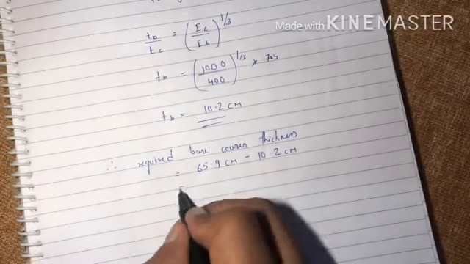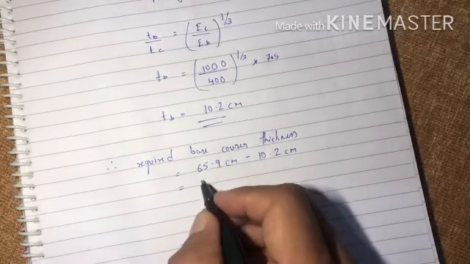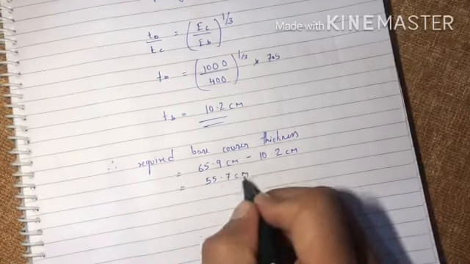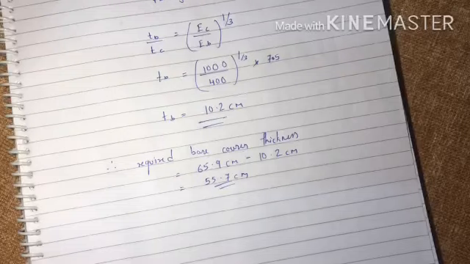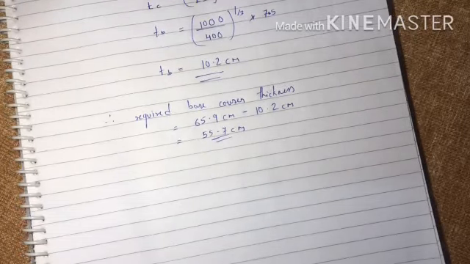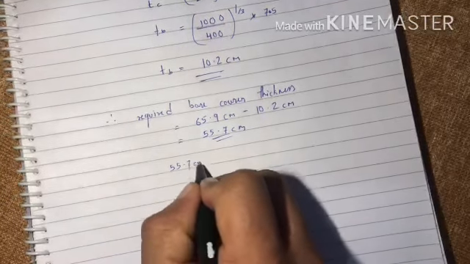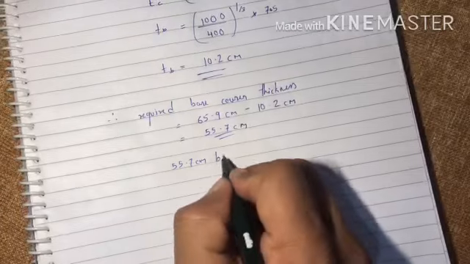So when you subtract 10 centimeter from this value, 55.7 centimeters is the required base course. So our pavement section consists of 55.7 centimeter as base course.